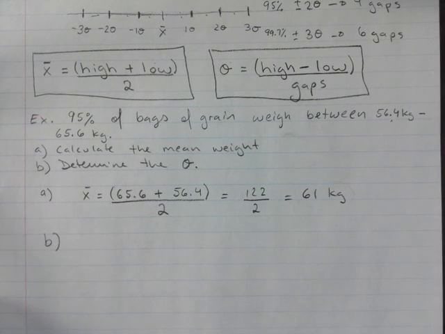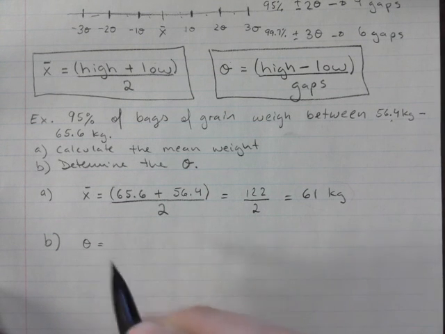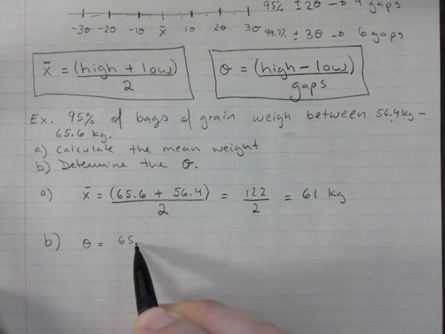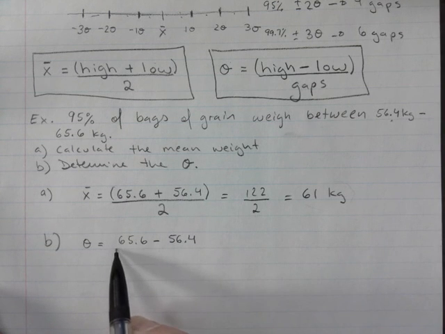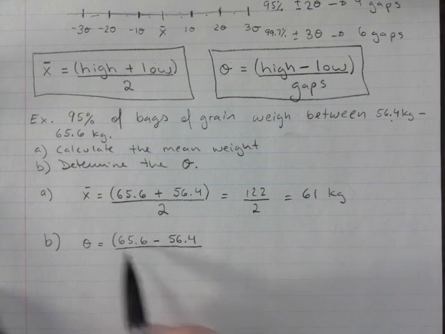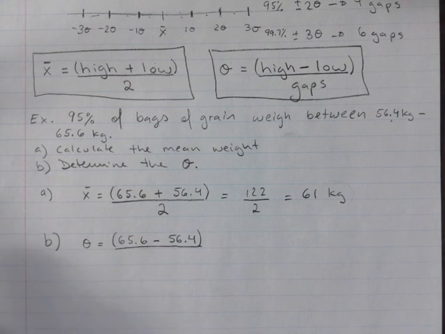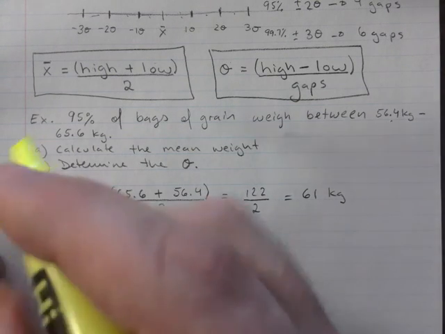B, standard deviation. So standard deviation is the width of those gaps. Remember that. The bigger your standard deviation, the flatter your curve will be. Smaller standard deviation, it will be compacted, narrower, and steeper. Okay? So standard deviation, I take the high, but I subtract the low from it. And here's the kicker. This is where it all comes down to. What am I going to divide it by? It says 95%, right? So I'm going to highlight that.